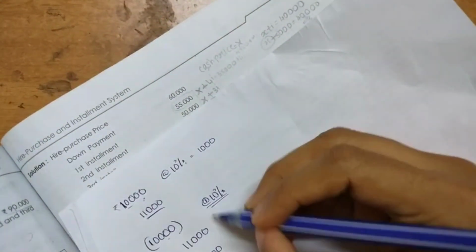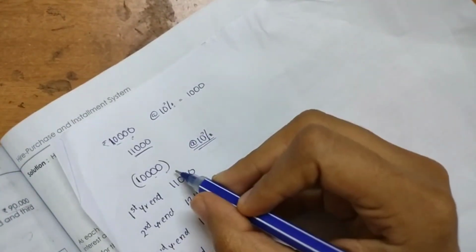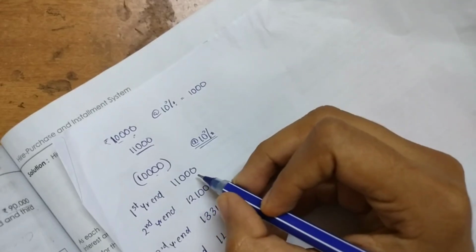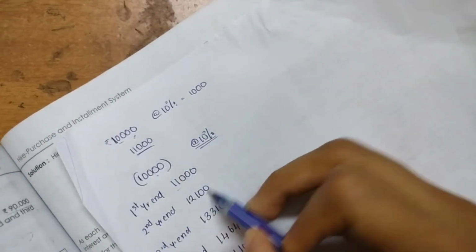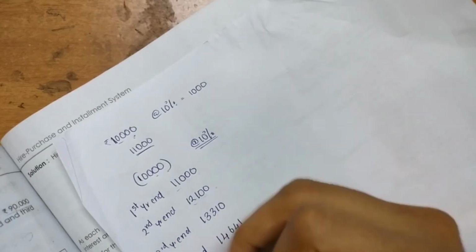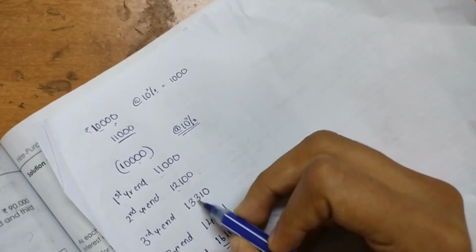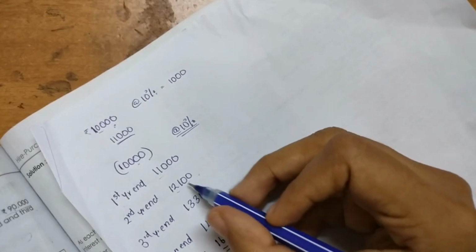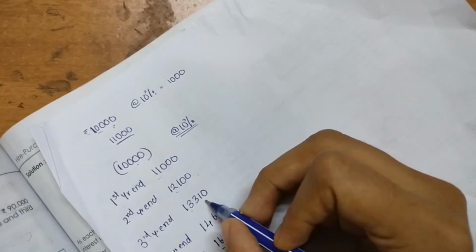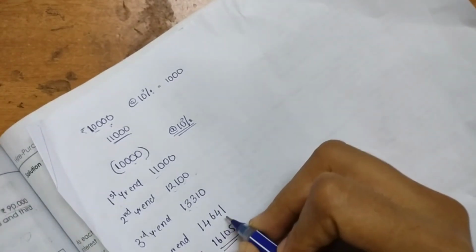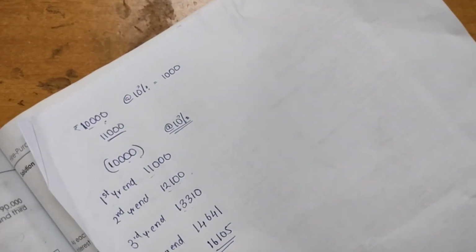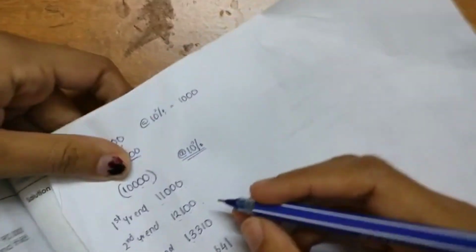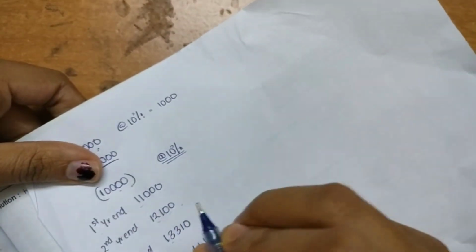So I want to see what we did here. We took a lot of time for this, right? We compounded. For the first year end we got 11,000. In the second year end, including the interest, we got 12,100. On the third year, after earning interest on the amount, 13,310 we got. Then we got 14,641. Then we got 16,105, right? So the same thing we are going to get after we apply a particular equation.